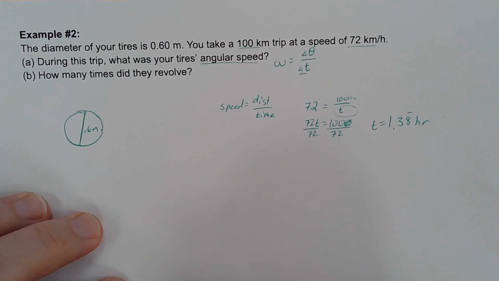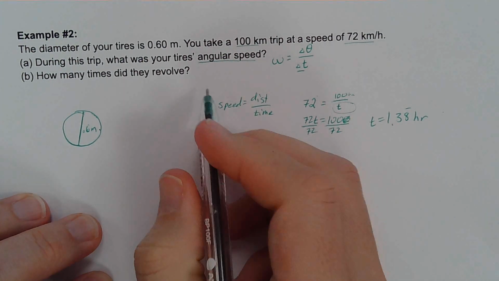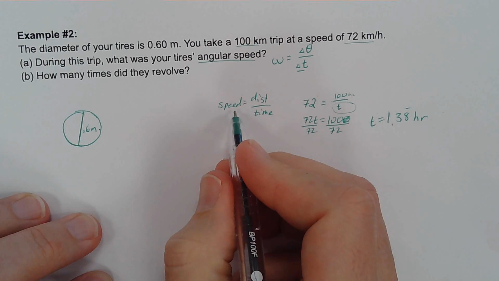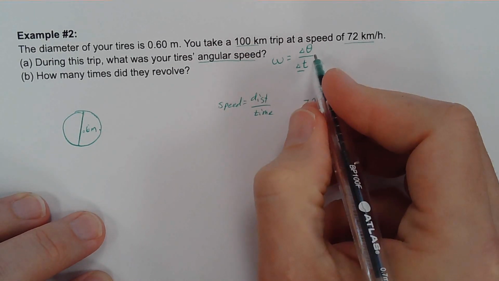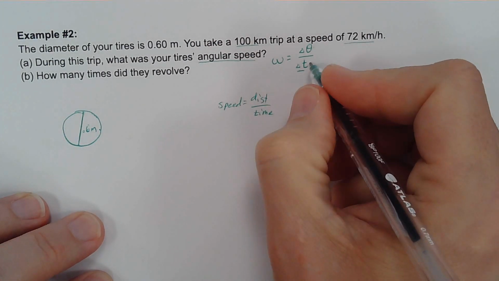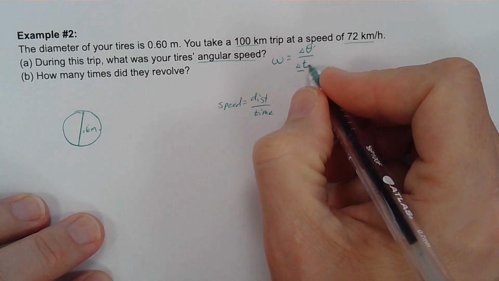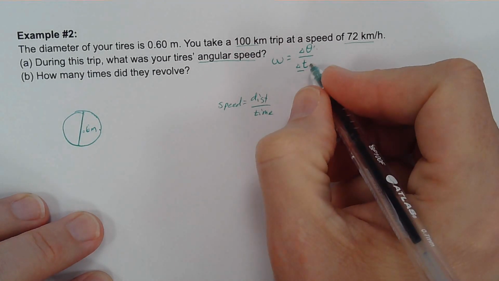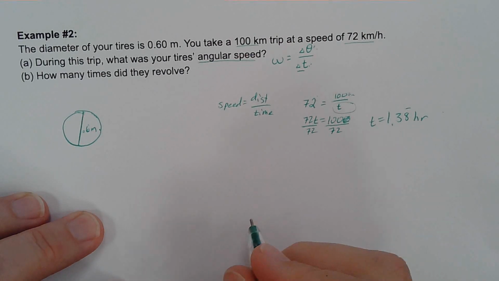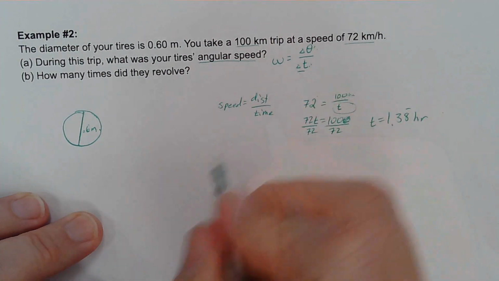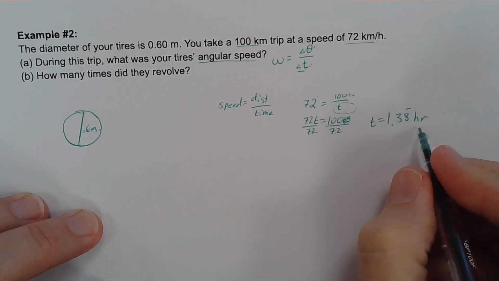Now that's the number of hours. I know when I do angular speed, what we talked about in class is we did revolutions per second or radians per second or degrees per second. I'm going to go for radians just because that's the most common one, but I am going to need it in seconds. So I'm going to convert my hours to seconds.